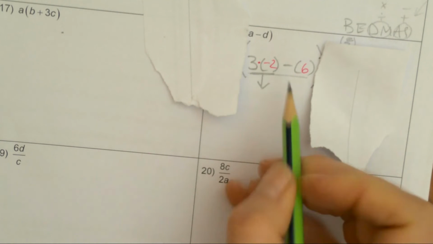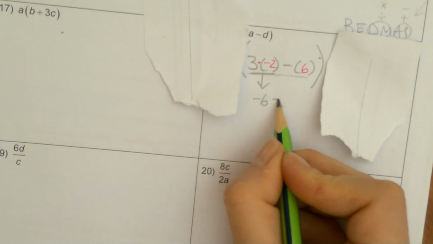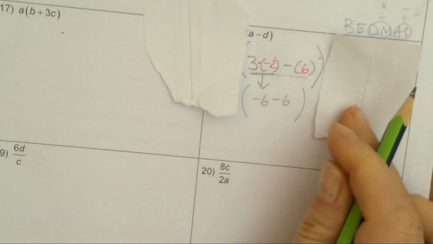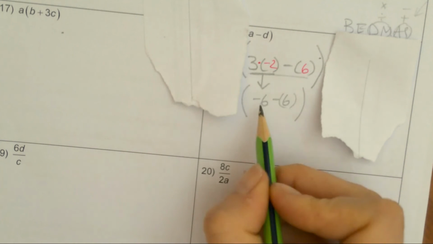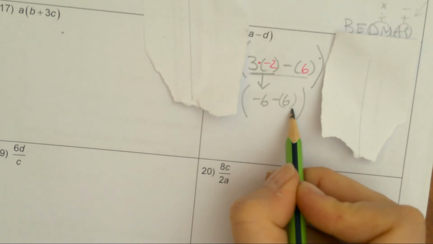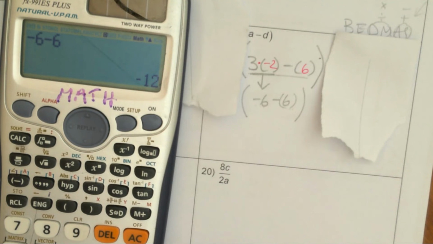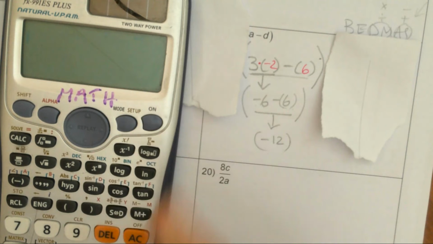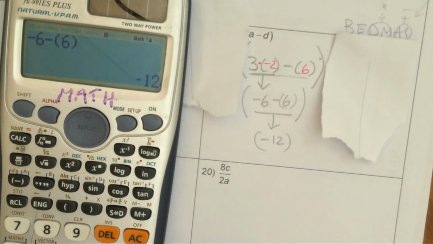3 times negative 2, negative 6. Okay? And then I copy this down the same. Put my big brackets, because I'm still doing the brackets. And now I have subtract. I can keep those brackets there. I lose 6 and I lose 6. Really, I lose 12. And if you can do it, you can write it, put it in your calculator exactly how you see it. Okay, still going to be the same.